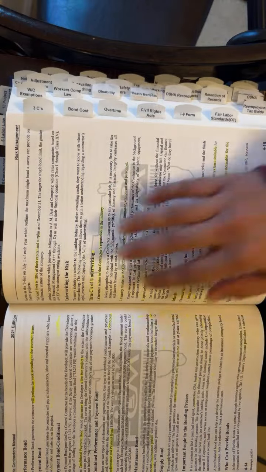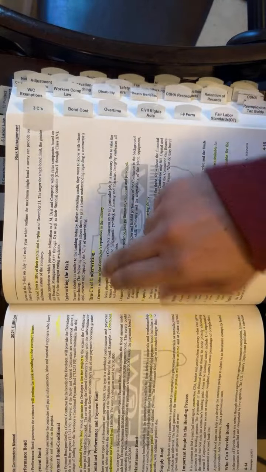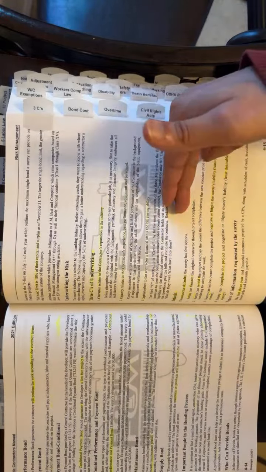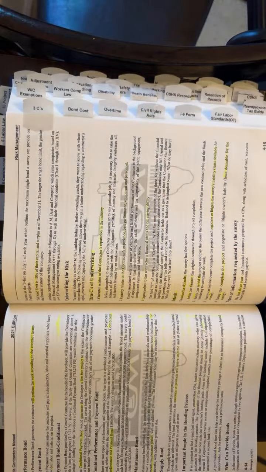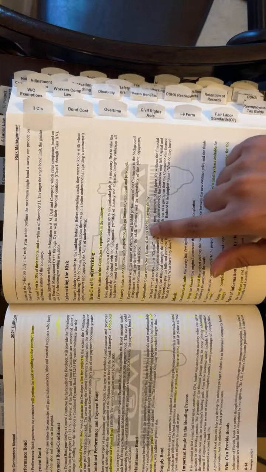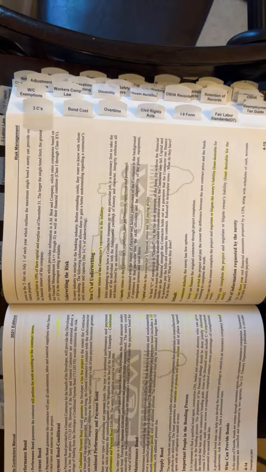3 C's on underwriting. This is a question you guys will guarantee will get in the exam. 3 important C's. Those are character, capacity, and capital. And out of all these 3 C's, capital refers to the contractor's financial status and bill paying ability.